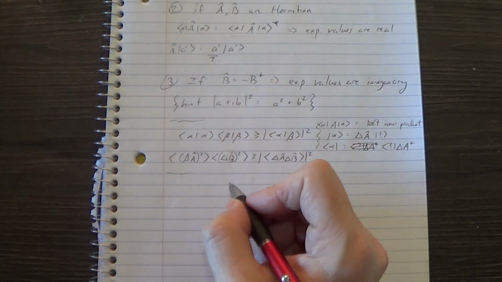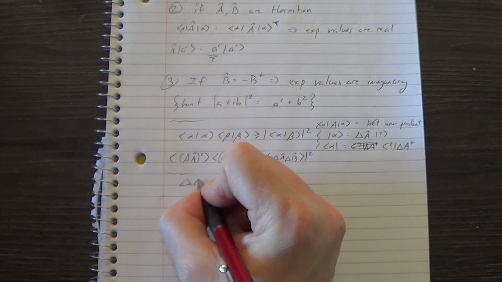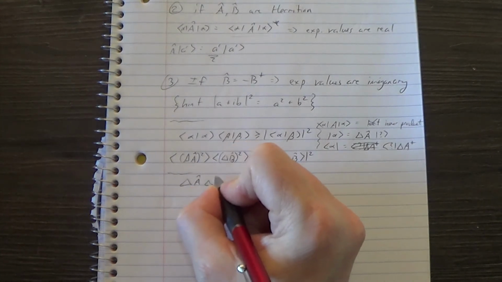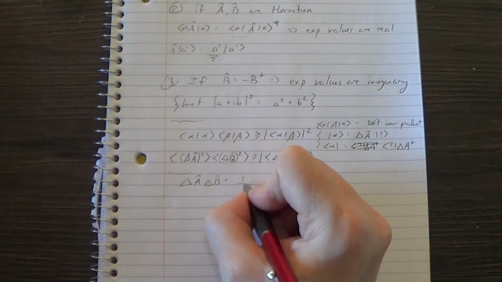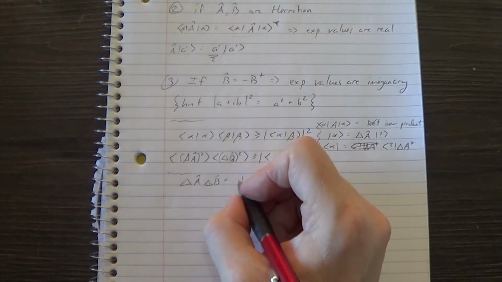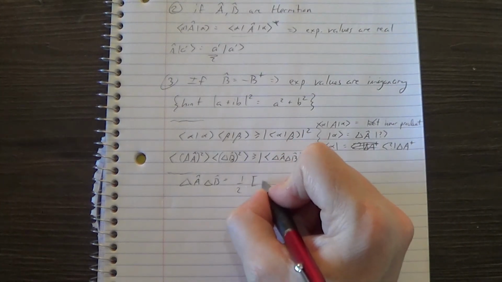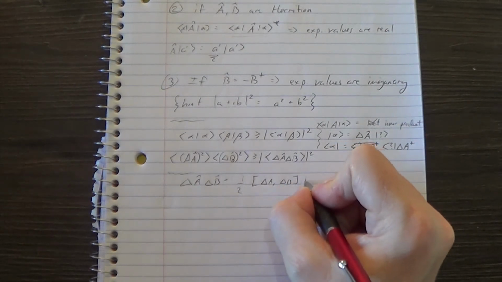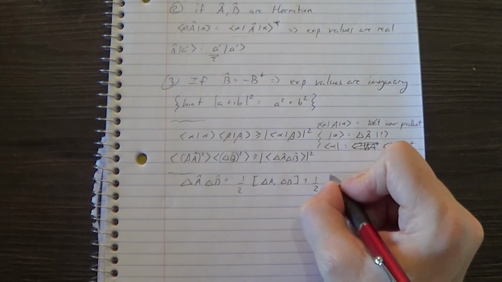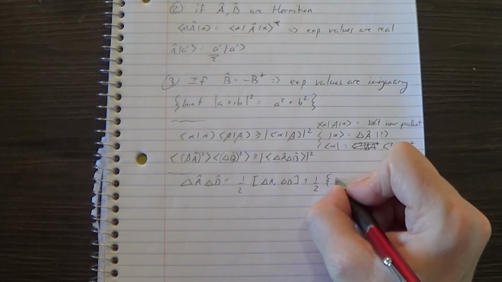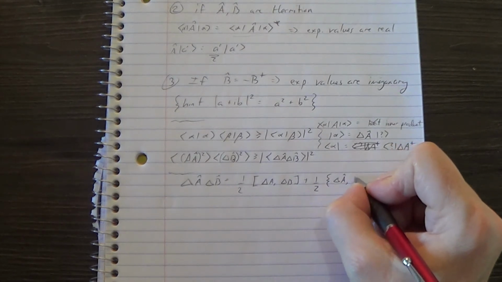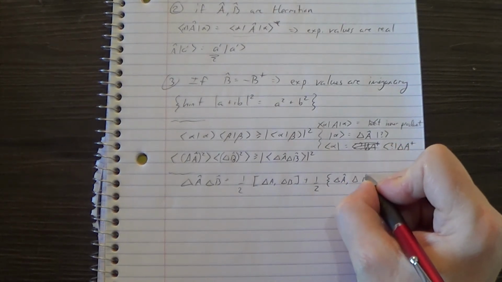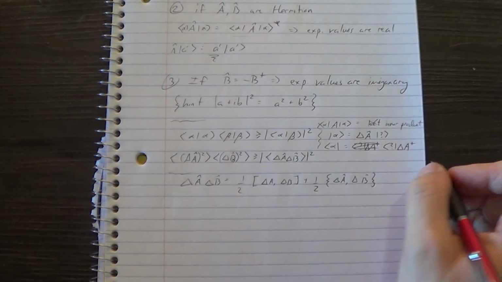Now here's the magic. I'm going to go on a little aside here. Delta A, delta B is equal to, so notice that we don't have a commutator. Here's where you get the commutator. And remember, I also told you that you never see anti-commutators. Anti-commutators don't come up too much except in the proof of the uncertainty principle, which is what we're doing, and there it is.